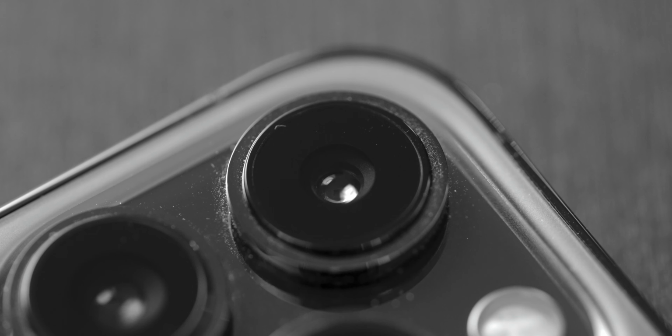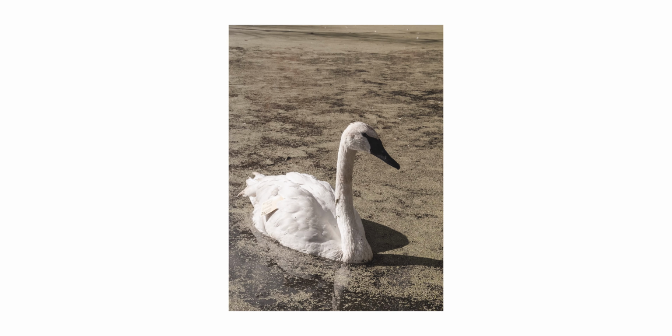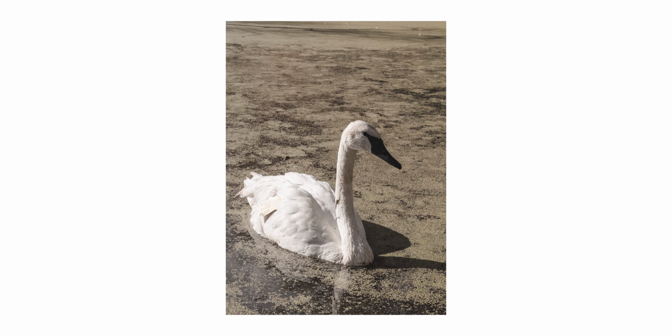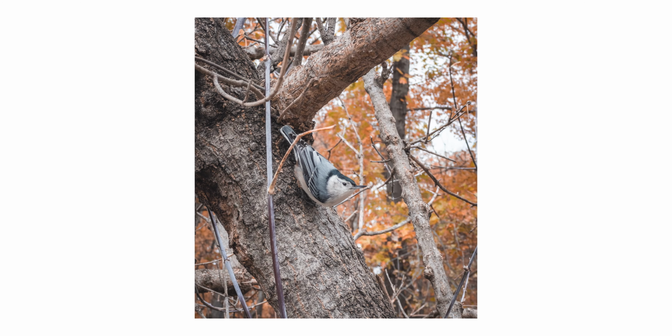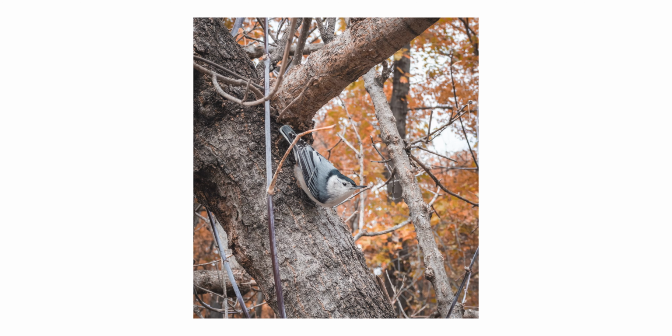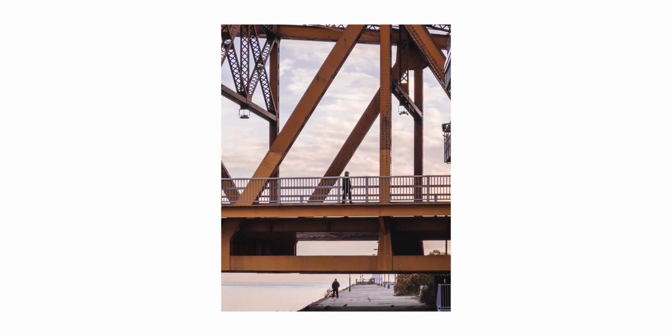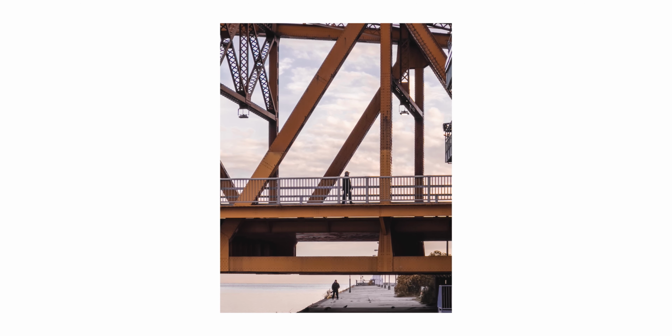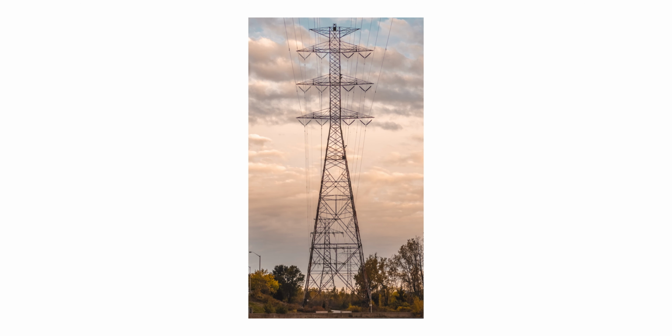The last sensor on the back of this phone is the 3x zoom, which has a 77mm equivalent focal length and f2.8 aperture, which is kind of your classic portrait focal length. It's great at isolating subjects, and it does so with a decent amount of real bokeh because of its f2.8 aperture. This focal length is going to be the best at getting subjects that are slightly farther away from you and getting a little bit of compression in those photos.